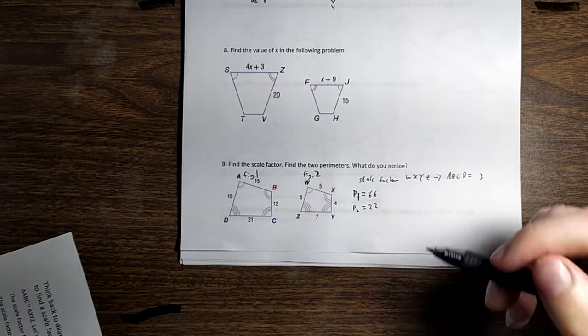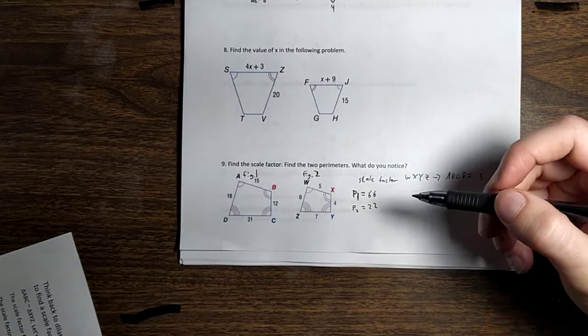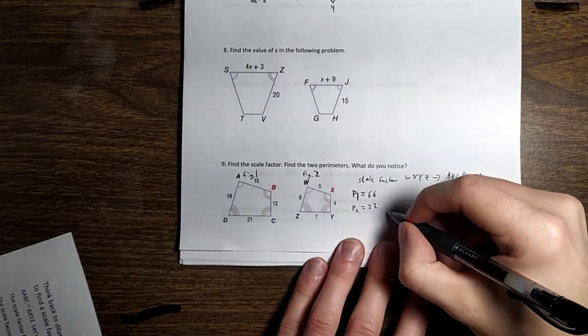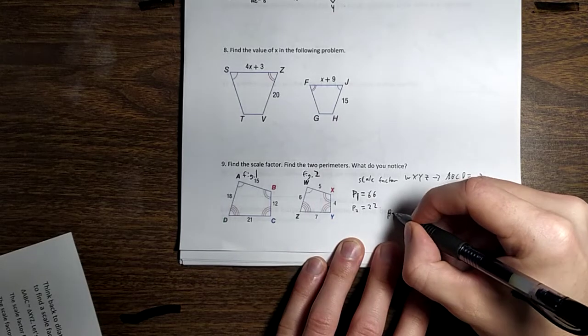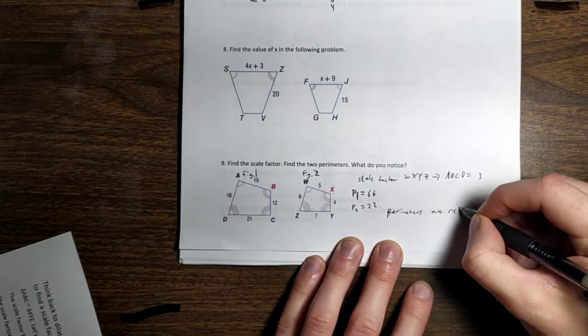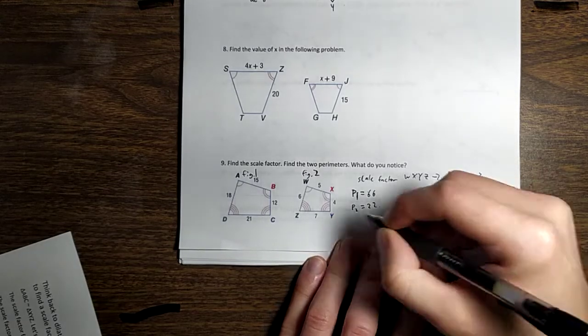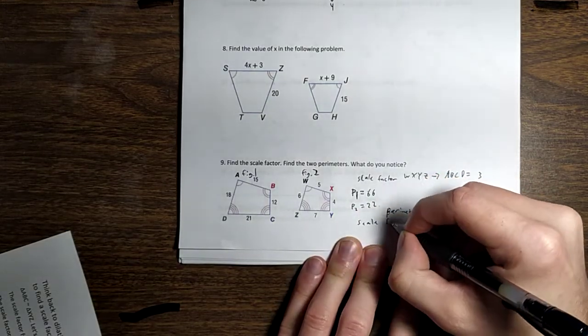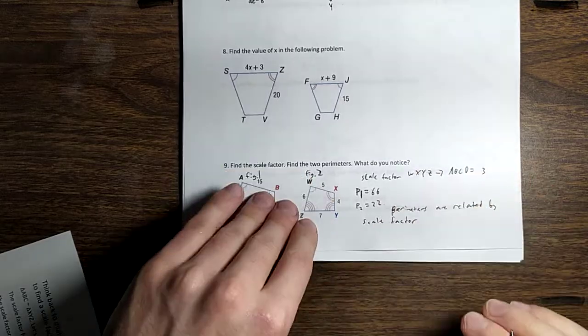If I multiply 22 by 3, I get 66. So I'll say perimeters are related by scale factor. Okay, great.